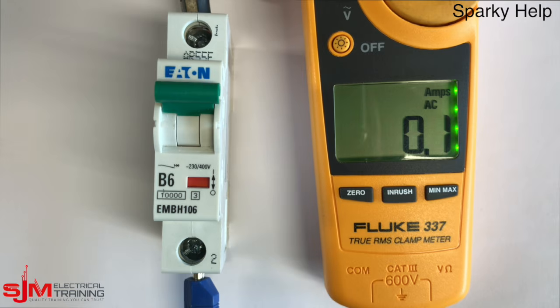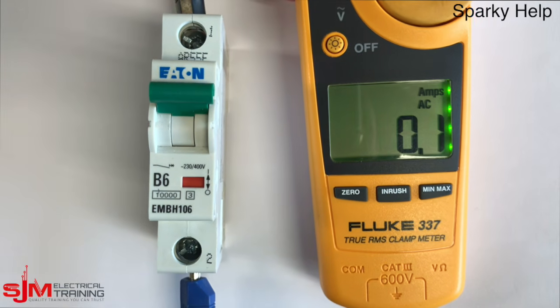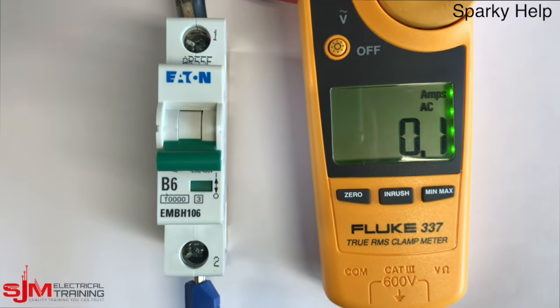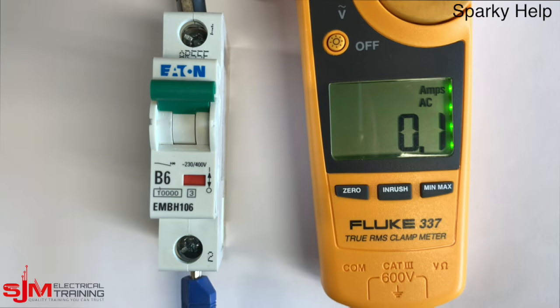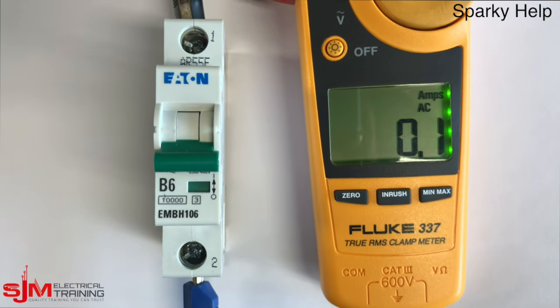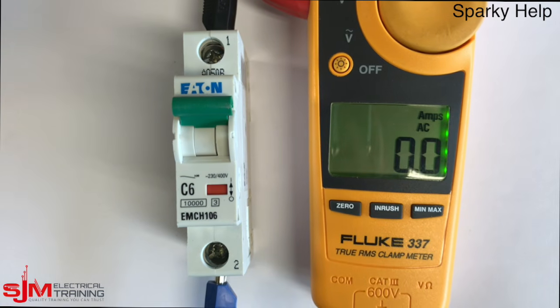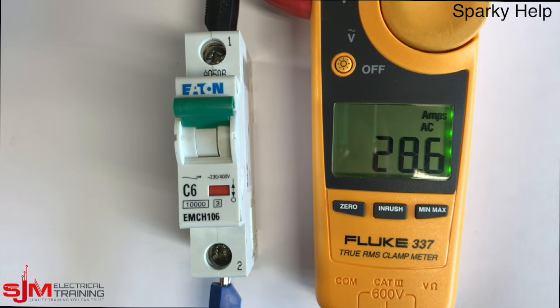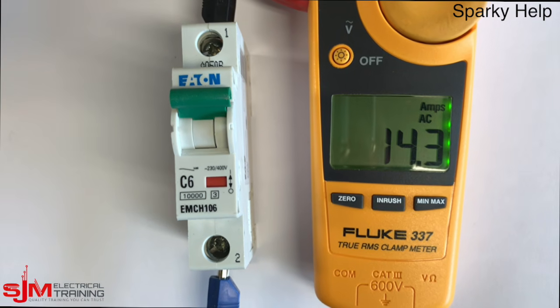Now what happens if we put a Type B circuit breaker in line with this? And we turn it on, and you can see it trips off, goes off. So if we put it on again, in each case it will switch off because it sees it as a fault. Let's try with a Type C, and as you can see now, it's running as it should do.